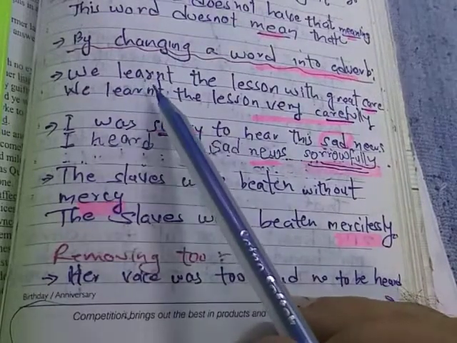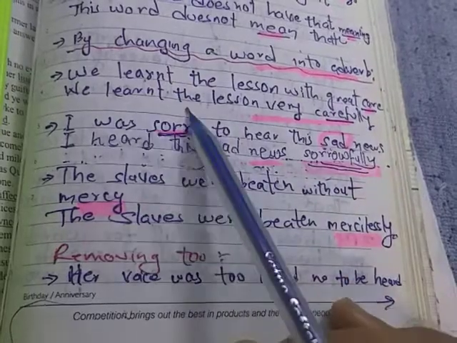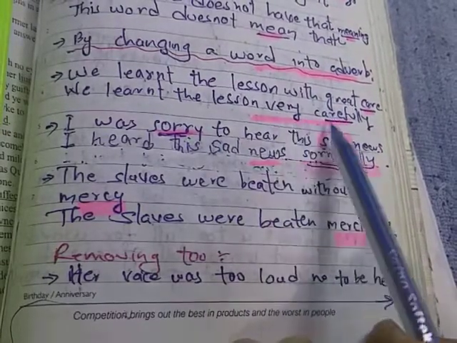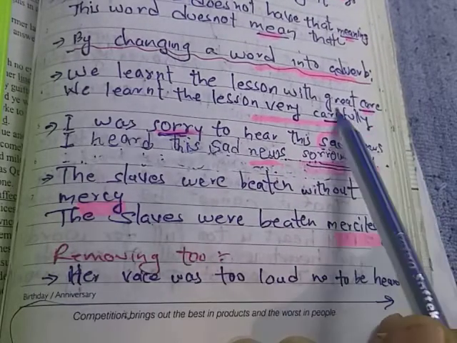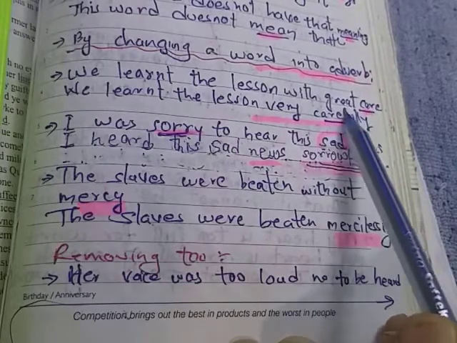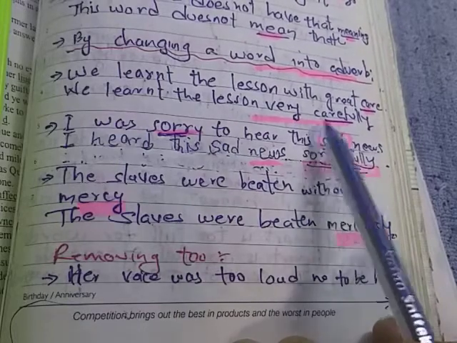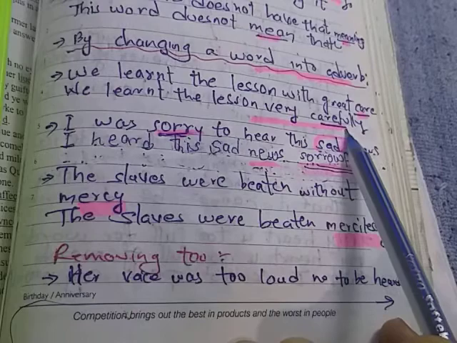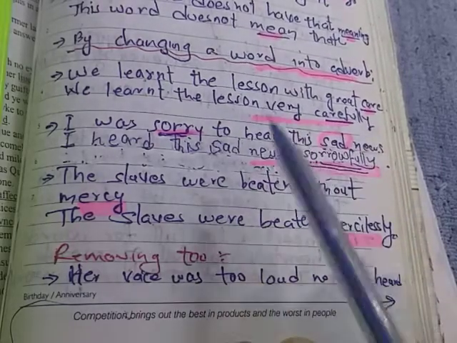We learned the lesson with great care, whereas we learned the lesson very carefully. When we use an intensifier with an adverb, it is different, and when it is with a noun, it is different. In great care, the adjective great is used, and it also qualifies the adverb. So that changes accordingly. You have to be careful in that.